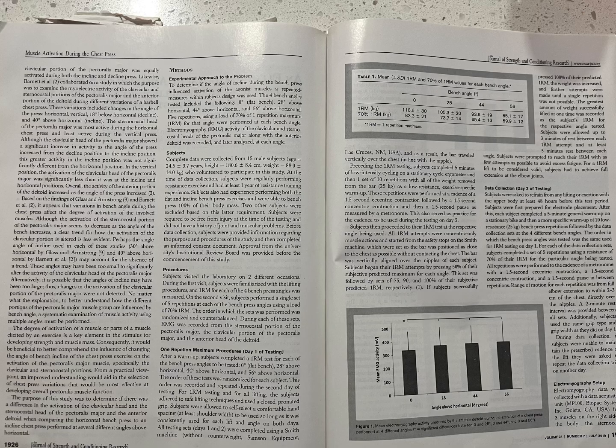2 other subjects were excluded based on the latter requirement. Subjects were required to be free from injury at the time of the testing and did not have a history of joint and muscular problems. Before data collection, subjects were provided information regarding the purpose and procedure of the study and then completed an informed consent document. Approval from the university's Institutional Review Board was provided before the commencement of this study.